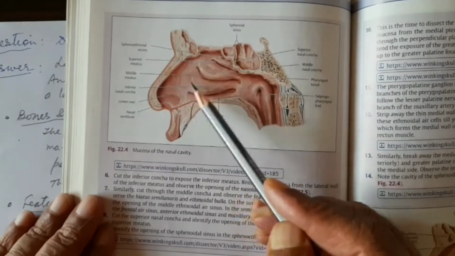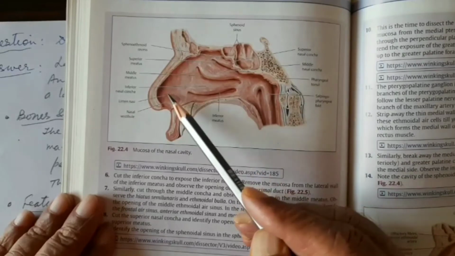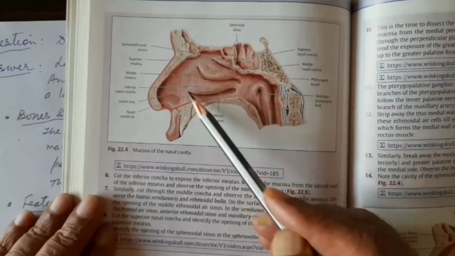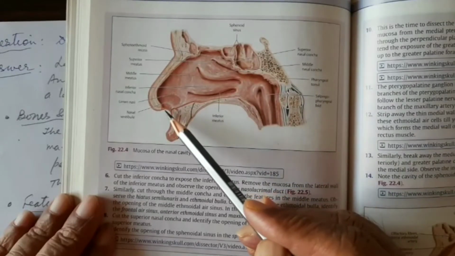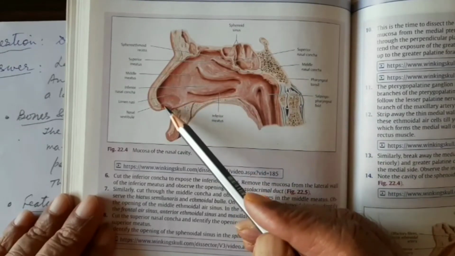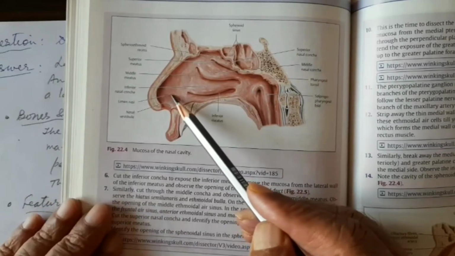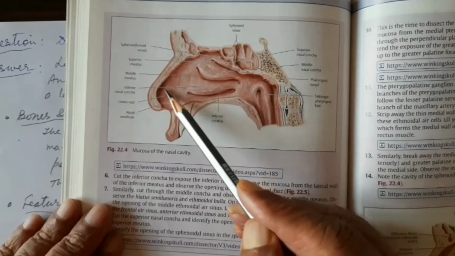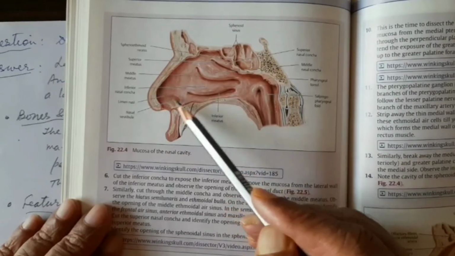Above this, it is covered by the mucous membrane, with a gradual transition. The postero-superior part is covered by the mucous membrane, and the antero-inferior part is covered by the skin.